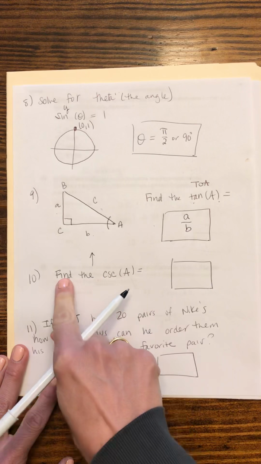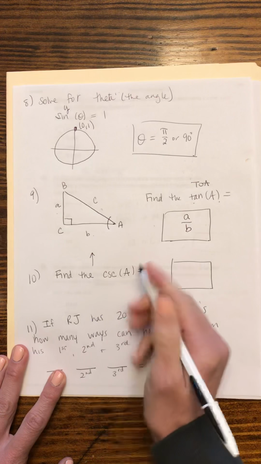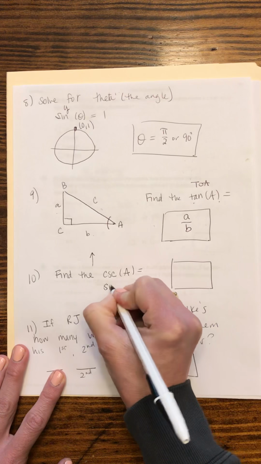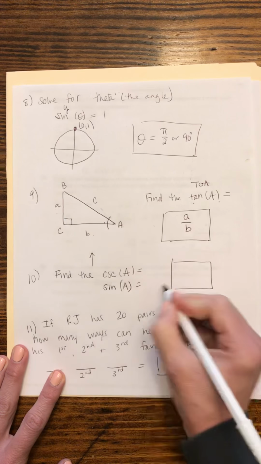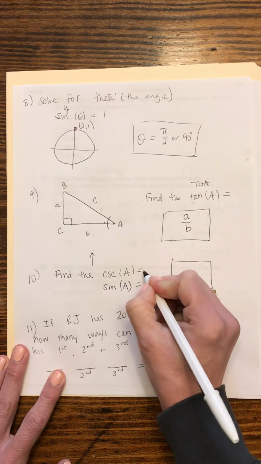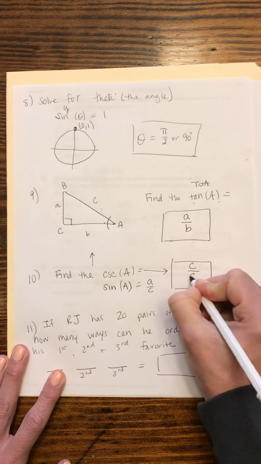Now the next question, number 10, asks for the cosecant of A. So first we find its reciprocal, which is sine. Using SOHCAHTOA, the sine is A over C. So the cosecant is C over A.